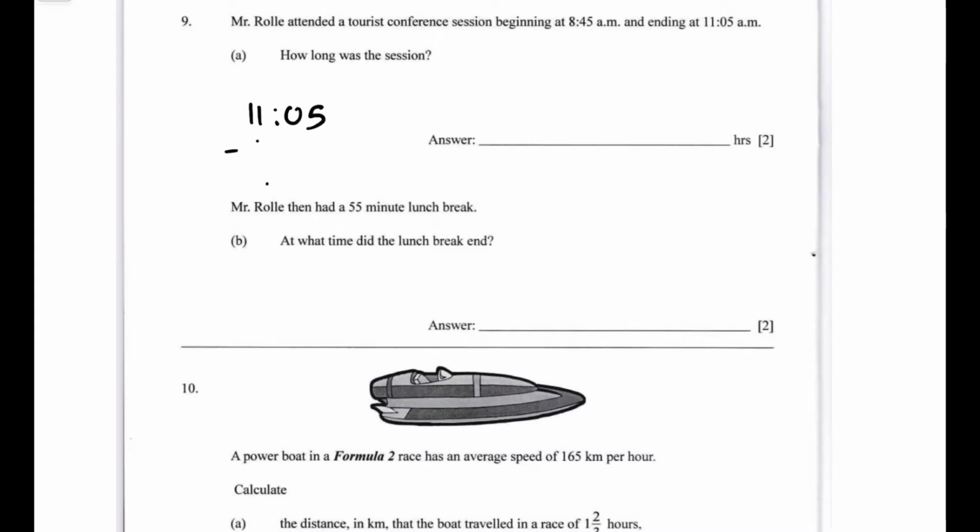11:05 minus 8:45, and as we know, 5 minutes cannot subtract from 45 minutes, so we're going to have to borrow an hour from the 11 and make this 10. And because this is minutes over here, we know that 60 minutes is equal to an hour. So I'm just going to erase this and put 65, because 60 plus 5 is 65.